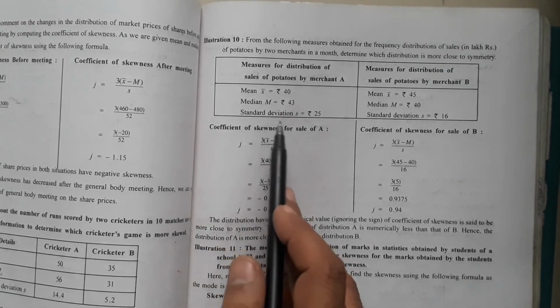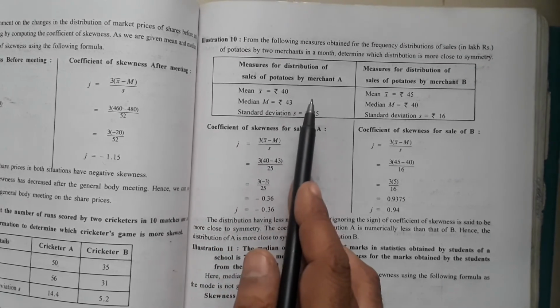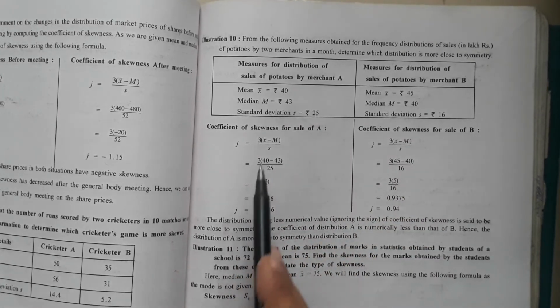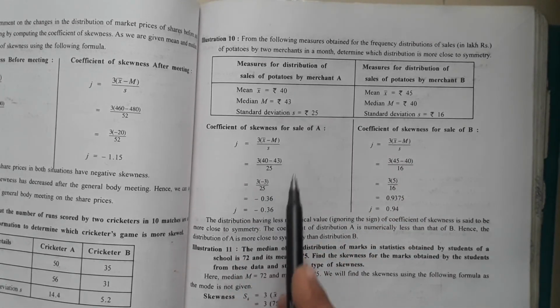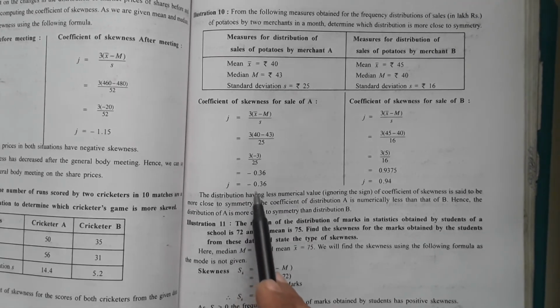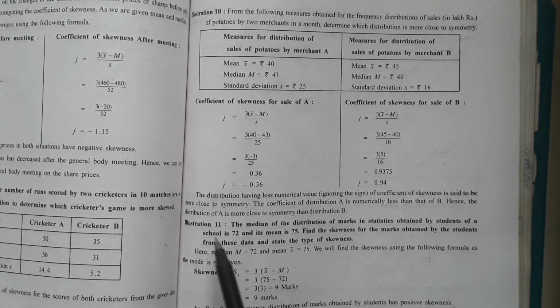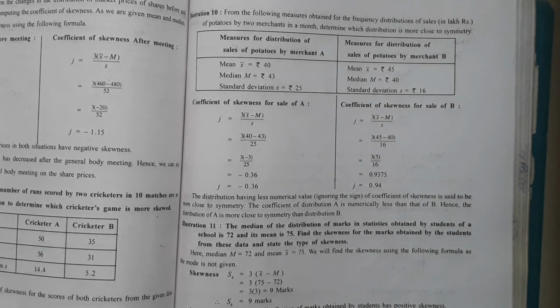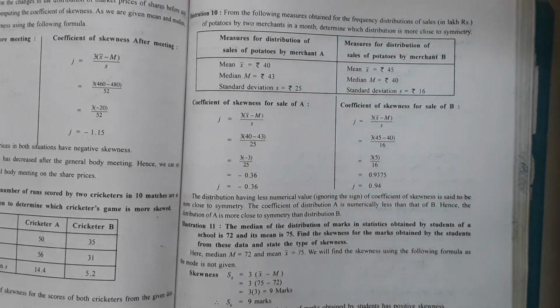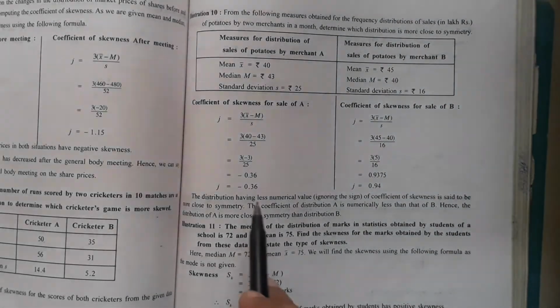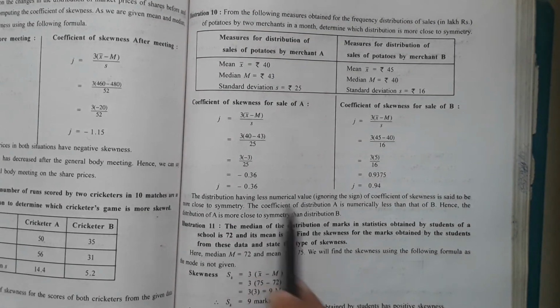Similarly, illustration 10. Here x bar, M and standard deviation are given for merchant A and merchant B. So we will apply the formula 3(x bar minus M) upon S. By direct solving we get J as 0.36 and 0.94. The conclusion we will write is that the distribution of A is closer to symmetry. Closer to symmetry means having the lesser value, ignoring the negative sign. So 0.36 is the lesser value. So the sale of merchant A is closer to symmetry than the distribution of B.